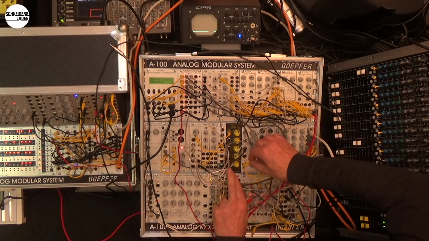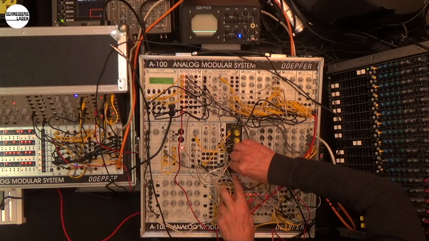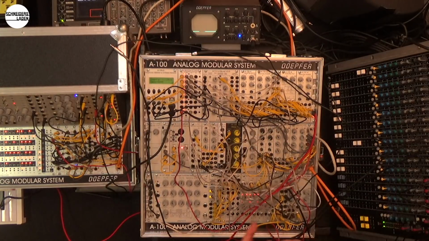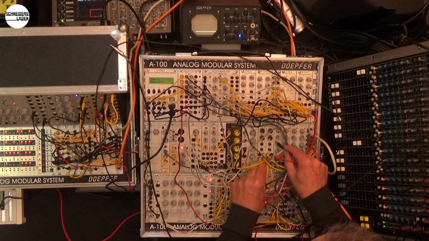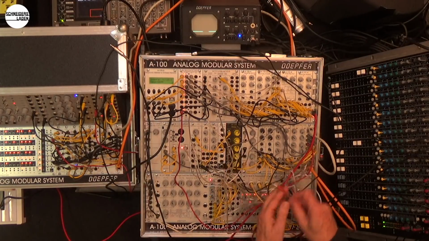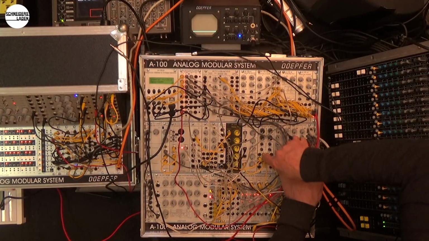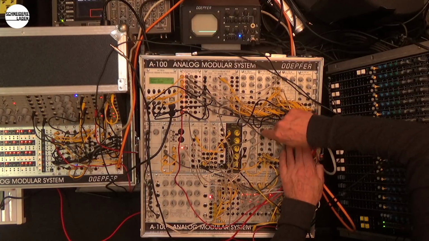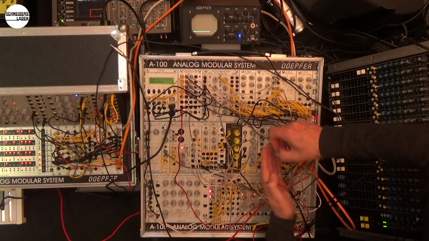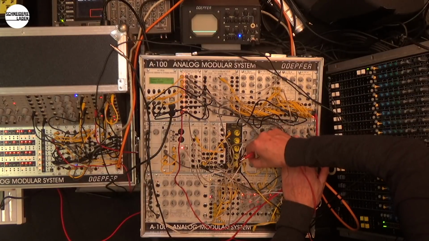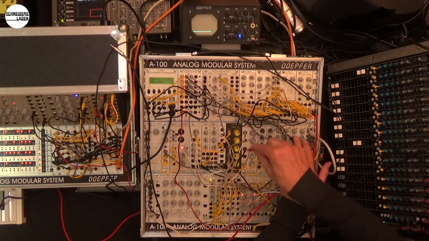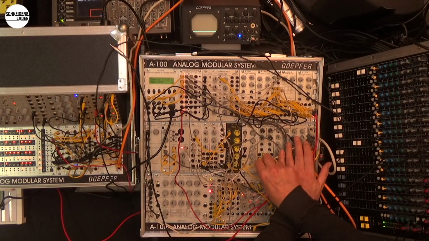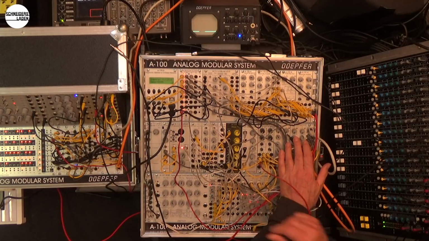VCA is the abbreviation for voltage controlled amplifier. And I take the output of the voltage controlled amplifier. I just use the first of the 4 voltage controlled amplifiers. The audio output of the filter goes to the audio input of the voltage controlled amplifier, and this is the output of the voltage controlled amplifier.